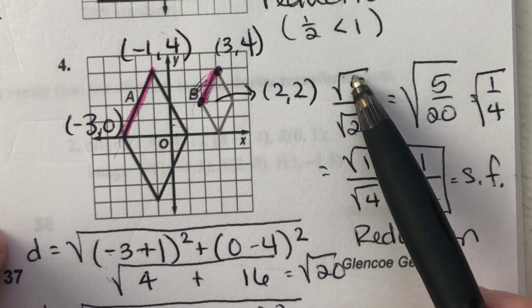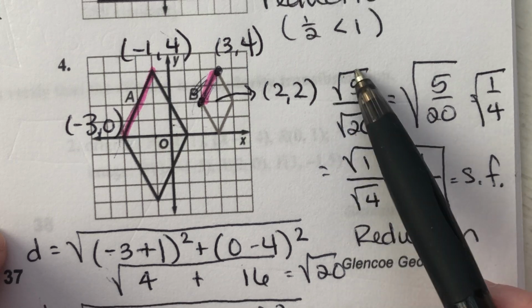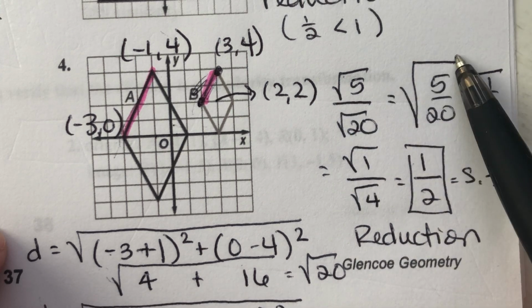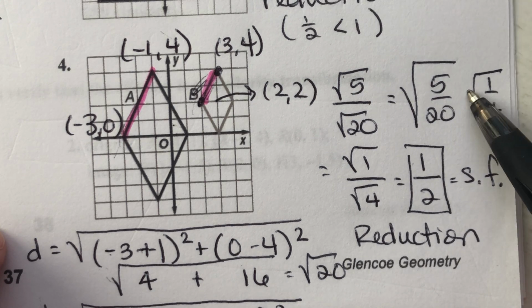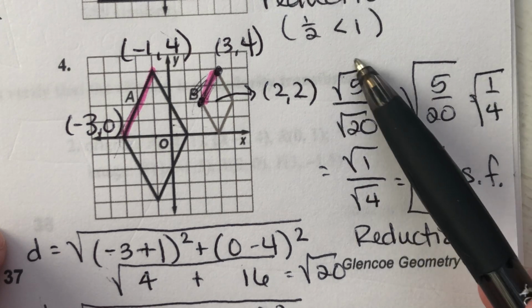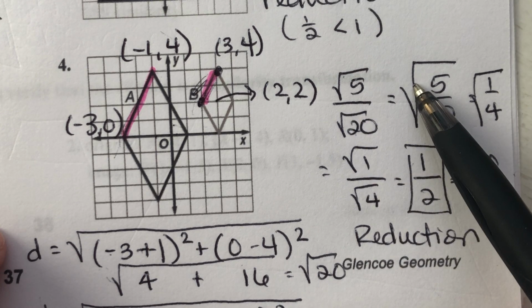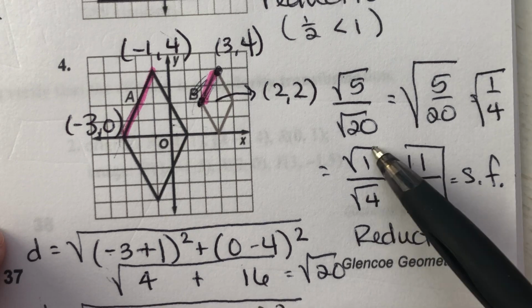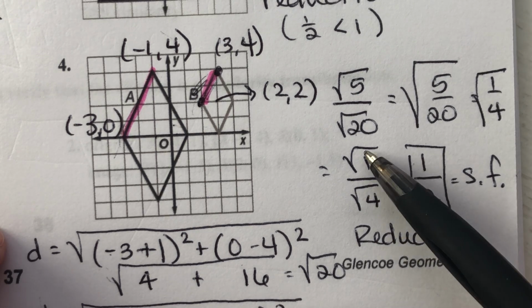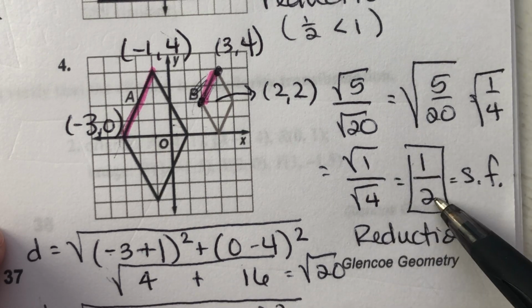Once you have radical signs on the top and bottom, this fraction becomes a fraction under one big radical sign. 5 over 20 is the same as 1/4, all under one big radical sign. And just like I changed the top and bottom to one big radical, I can go backwards. So I change from one big radical to the top and bottom again. And then the square root of 1 is 1, the square root of 4 is 2.